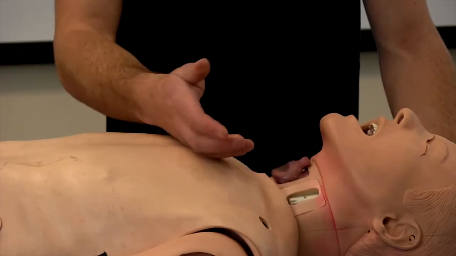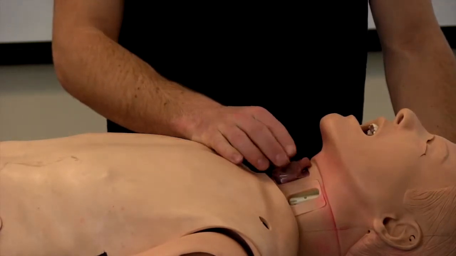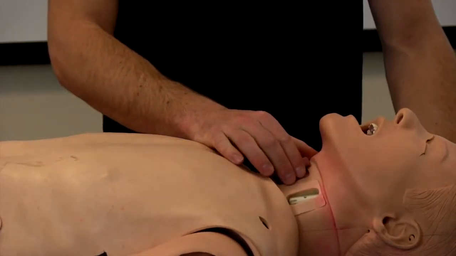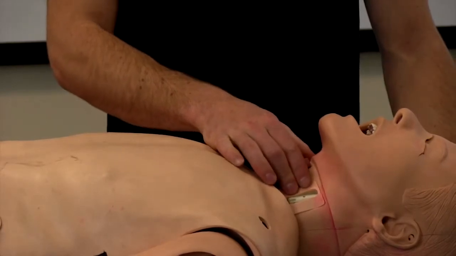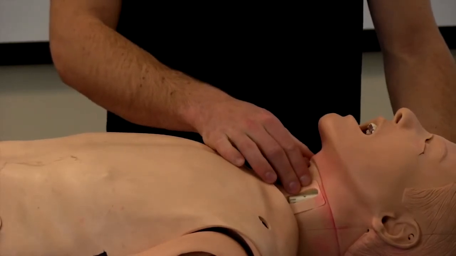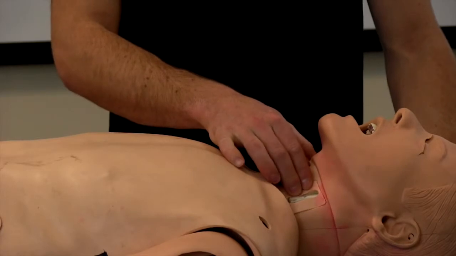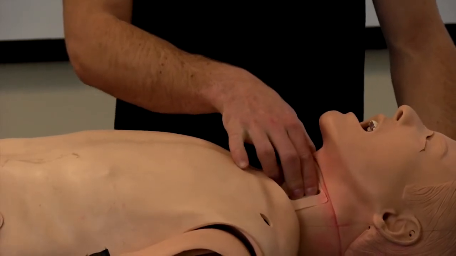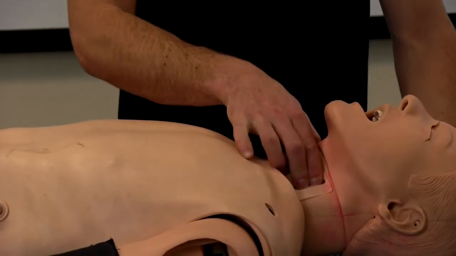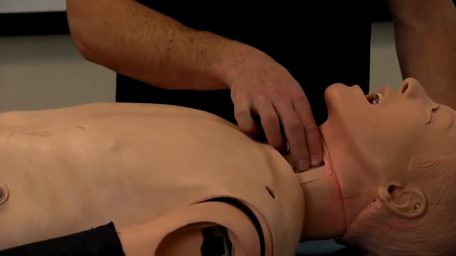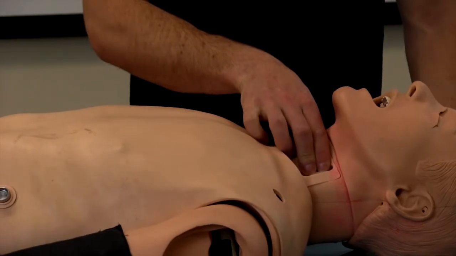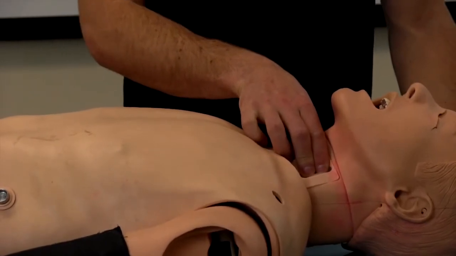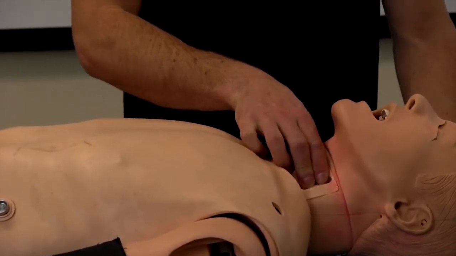On a male, it's right where the Adam's apple is. As I find that trachea, I'm going to start moving my fingers back towards the posterior neck, essentially, and slightly pressing in. When I get probably around 1 inch to 2 inches away from my initial starting point, I should be able to press nice and deeply and feel a carotid pulse.